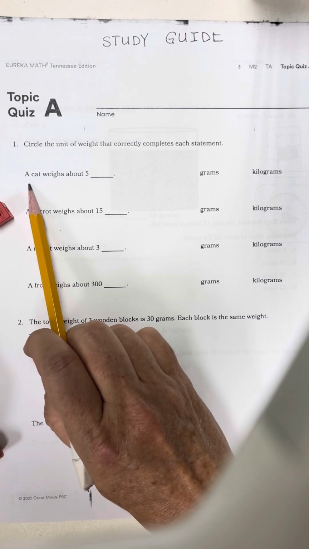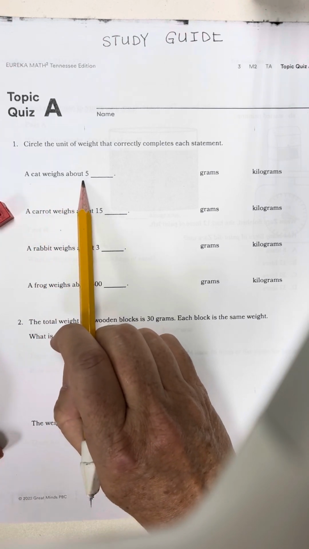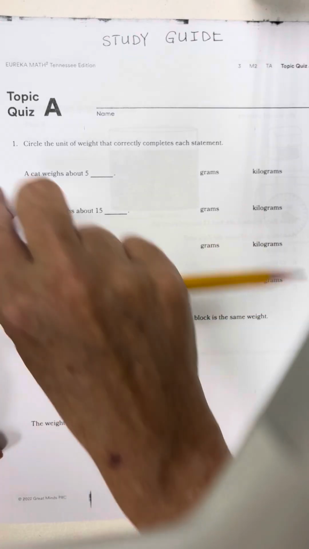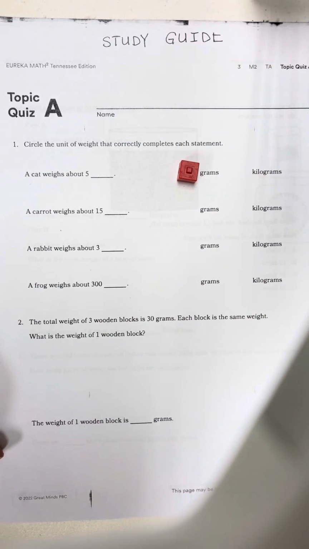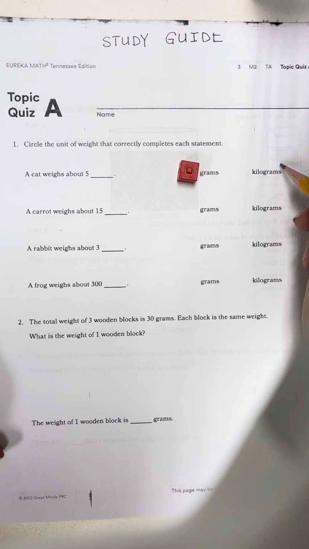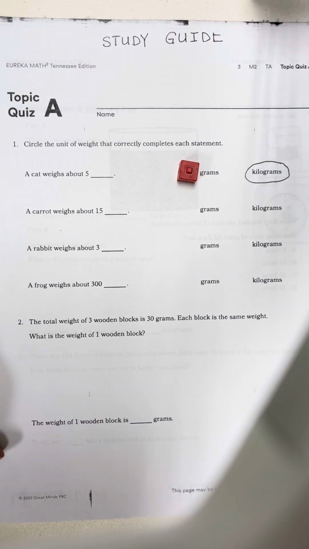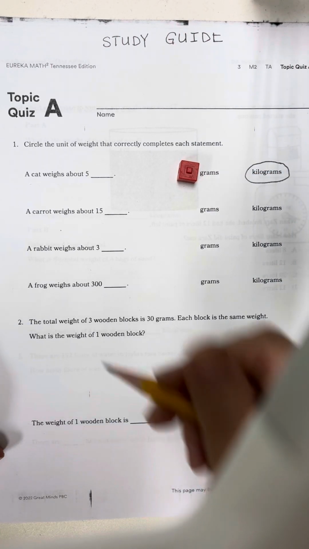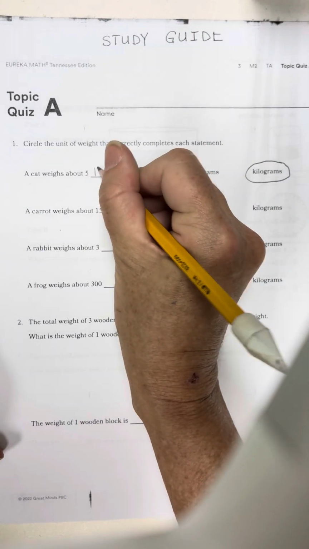Number 1 says a cat weighs about 5. So I'm going to think to myself, does it weigh about 5 of those cubes, or would it weigh more than that? I know a cat is going to weigh way more than 5 of these cubes. It would weigh about 5 kilograms. I'm going to circle that, and then I'm going to come over here and put the abbreviation for kilograms, kg.